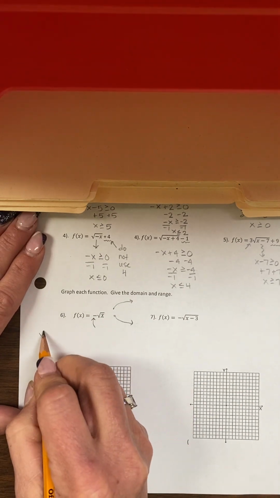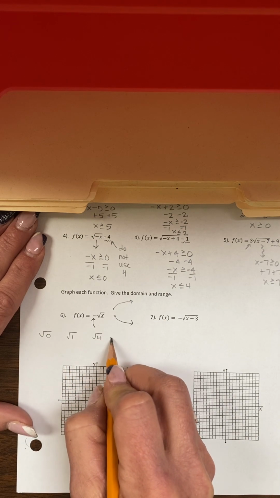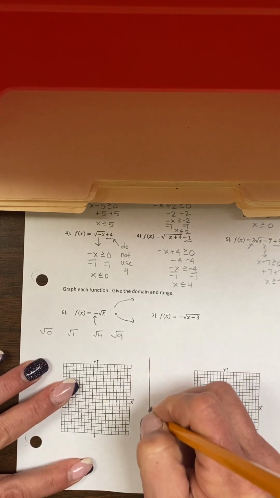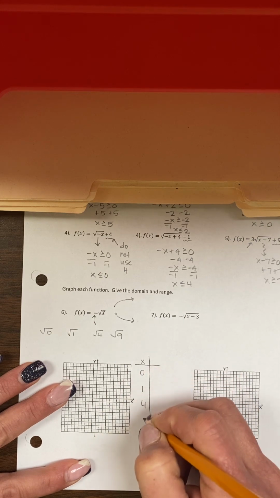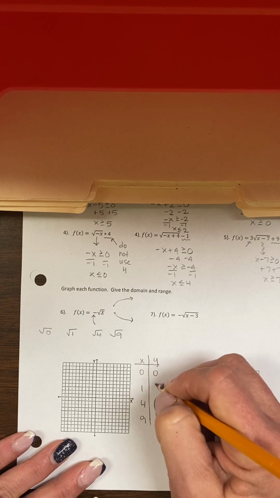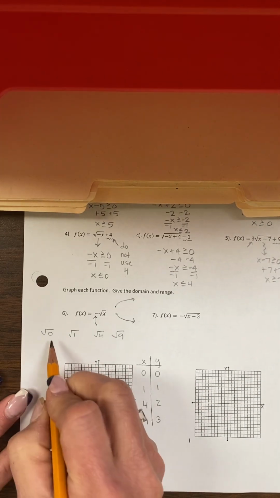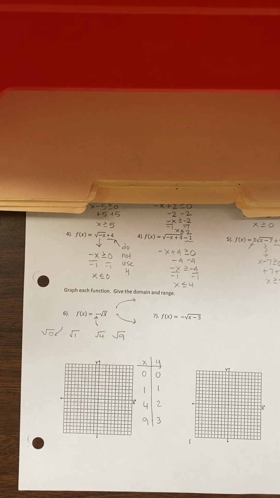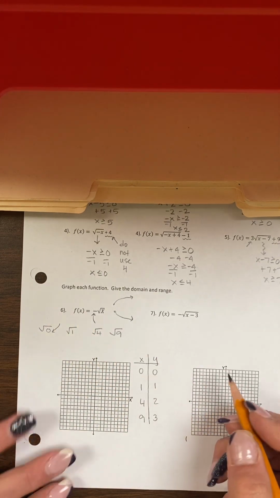Now remember, our perfect squares are 0, 1, 4, and 9. So that means those are our x values. So our x values that we're going to put in for this are 0, 1, 4, and 9. And so when you take the square root of those numbers, you get 0, 1, 2, and 3. Okay, because our x was under the radical, but our y is going to go that way.